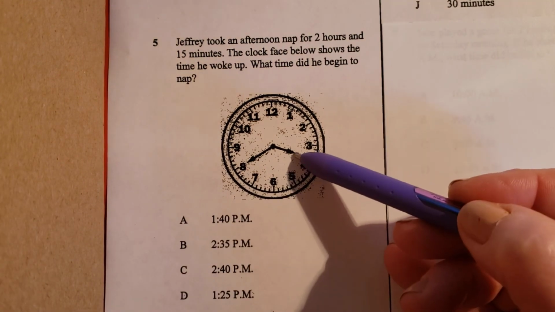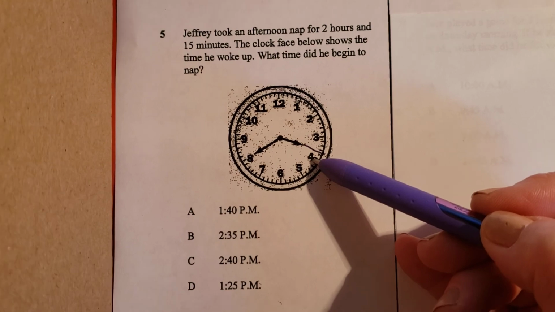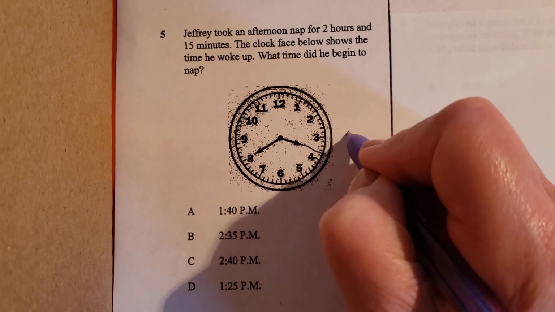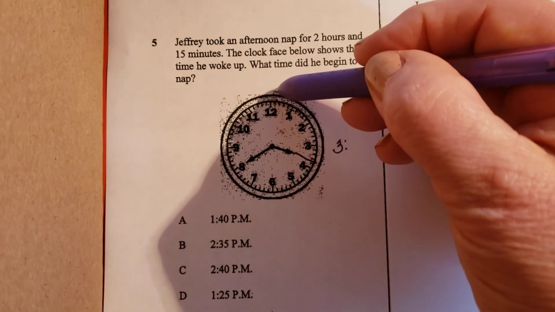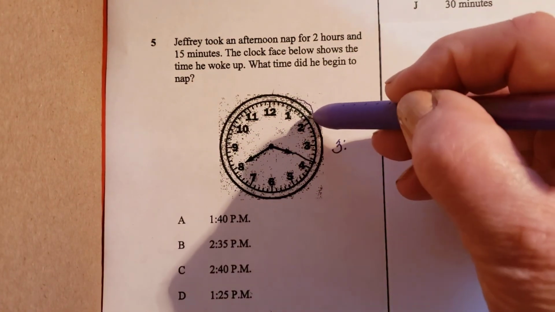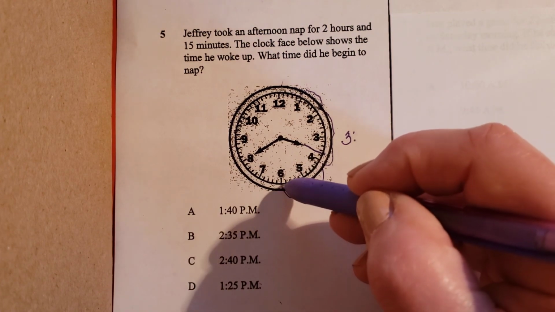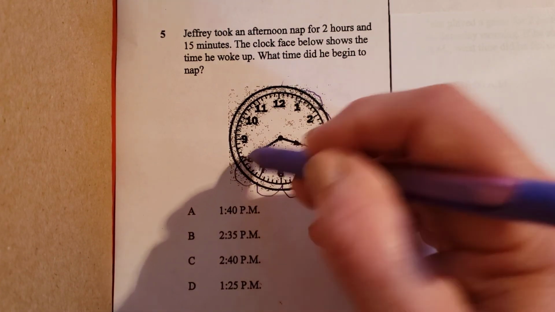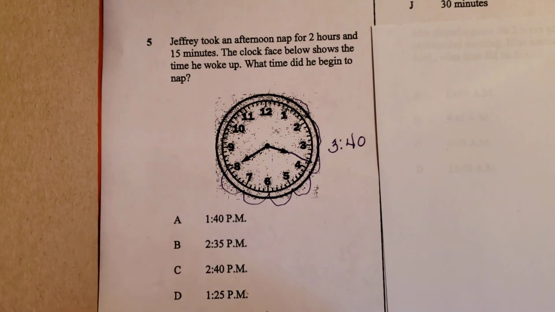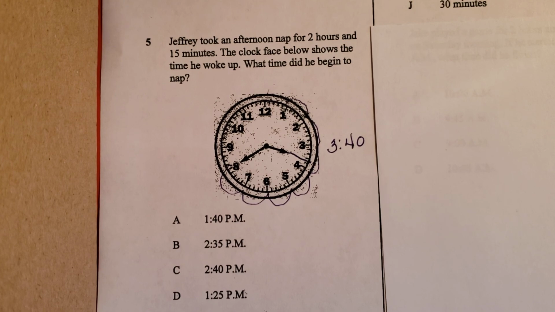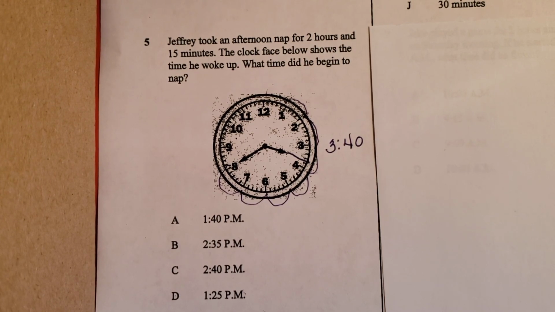I know that the hour hand passed 3, but it did not get to the 4. So I know that it is still the hour of 3. And I'm going to count my minutes by 5, 10, 15, 20, 25, 30, 35, 40. So it is 3:40. That is when he woke up. His nap lasted for 2 hours and 15 minutes.